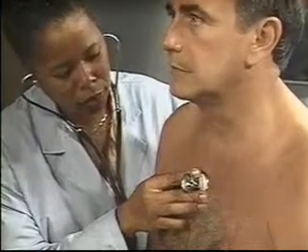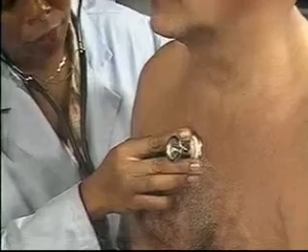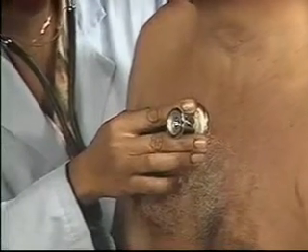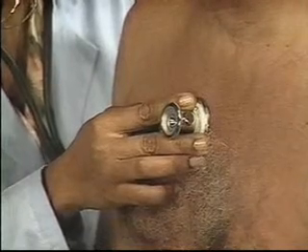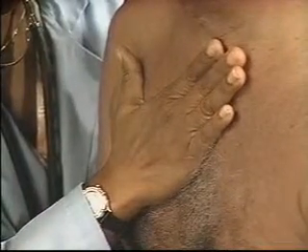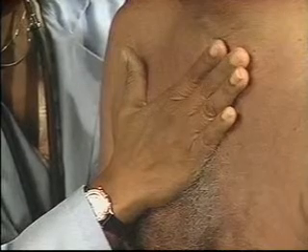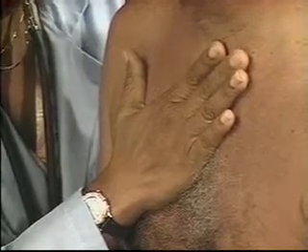For example, a loud mid-systolic murmur may be heard in aortic stenosis. If you hear such a loud murmur, palpate the area with the ball of your hand. Palpable vibrations associated with a heart murmur are called a thrill.